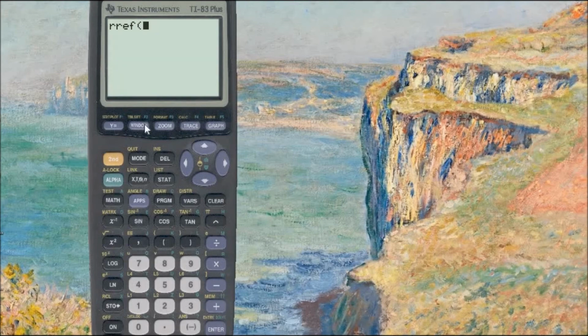Go ahead and hit enter on that, and then second matrix again, because we need to tell it what matrix we're going to reduce. In this case, matrix A. Notice this is 3 by 4 there, so that's the one we just entered, and then hit enter one last time so it calculates it.